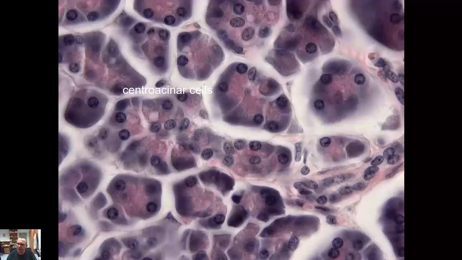Pancreatic acini are not usually empty. The luminal cavity here is filled by small cells which are called centroacinar cells. It is a very special feature of the pancreatic acini, and it is possible to recognize the pancreas by the presence of these cells inside. If you compare this picture with the same area of some salivary gland, you would find free space here. The lumen of the acinus doesn't contain any cells, but in the pancreas you can find them here.